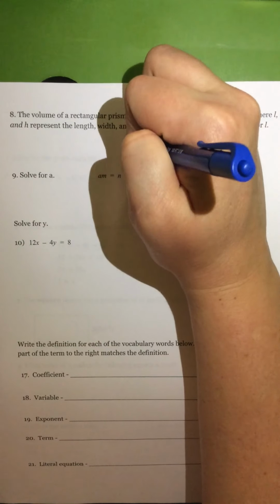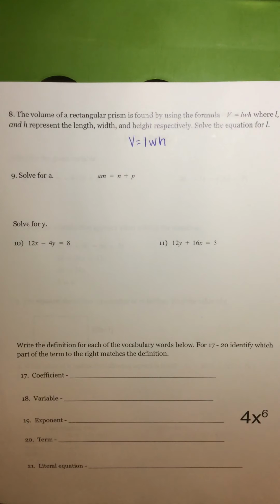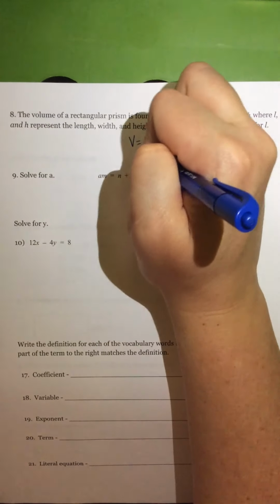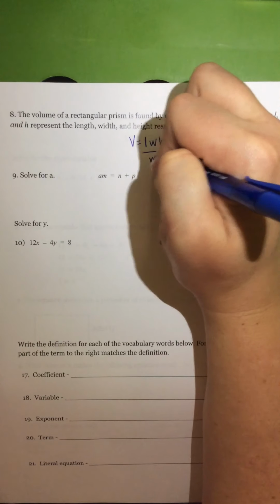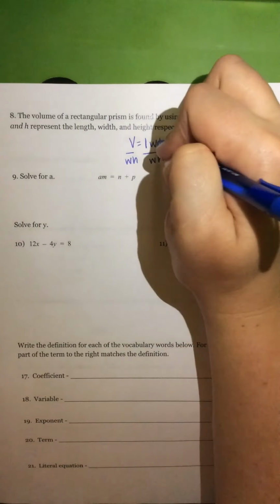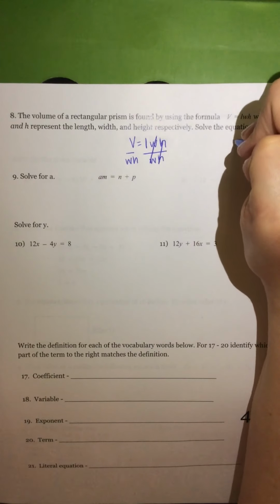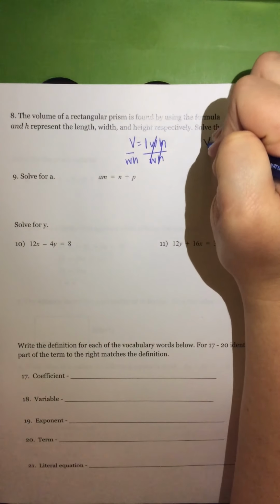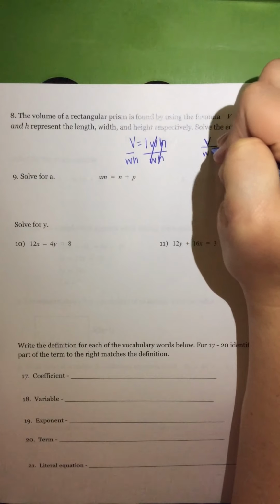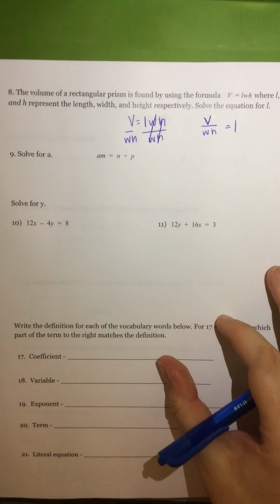So this is where we're at. We're V equals LWH. Okay, now these are all multiplying and we are wanting to solve for L. So we want to do the opposite of multiplying, which is divide, by everything but L. Okay, these cancel out. So my answer is L equals V, which is volume, divided by width and height. Okay, so super easy. It's just a lot of letters.